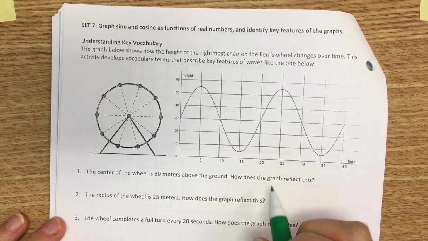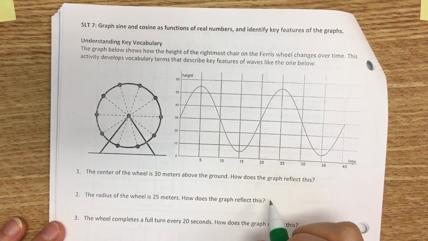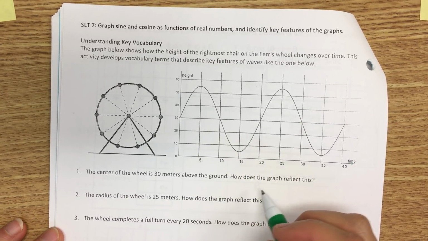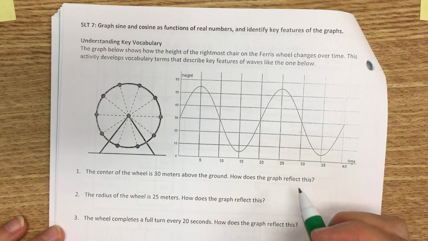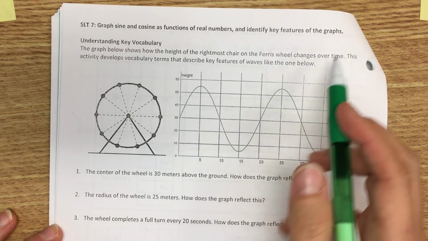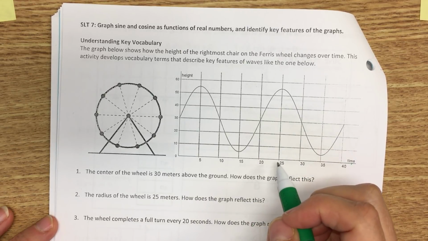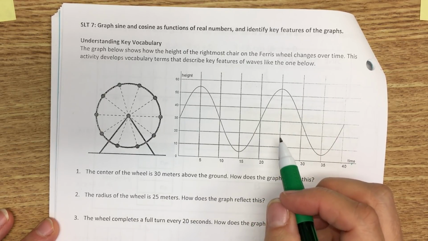This video is going to take you through Student Learning Task 7, graph sine and cosine as functions of real numbers, and identify key features of the graph. This lesson is going to start on page 14 in your packet. We're just going to review some key vocabulary we did in topic 1, introduction to the unit circle.